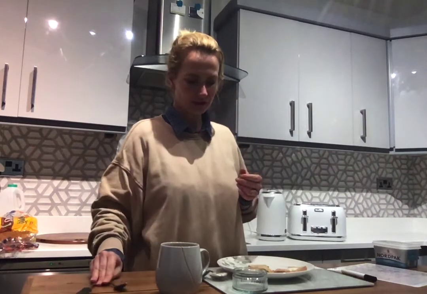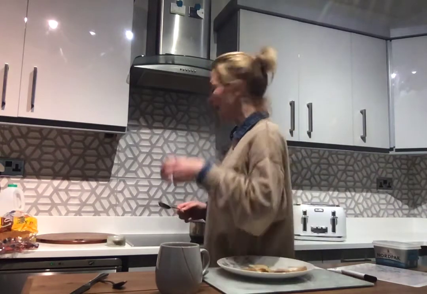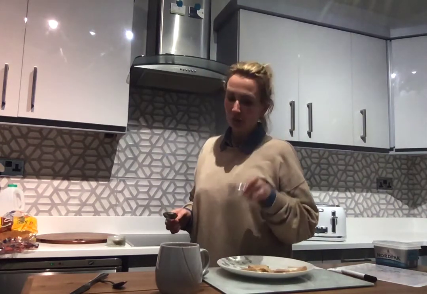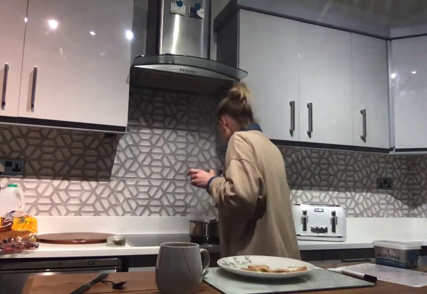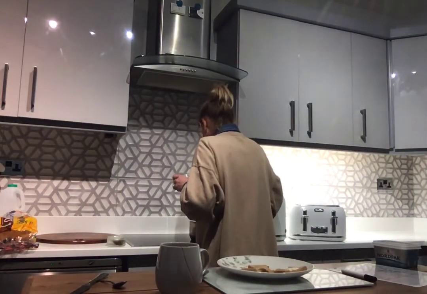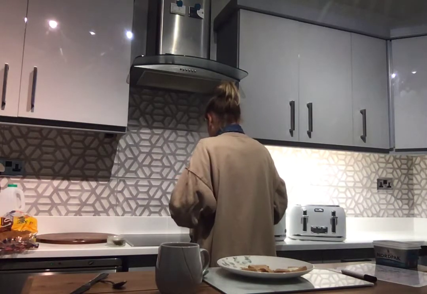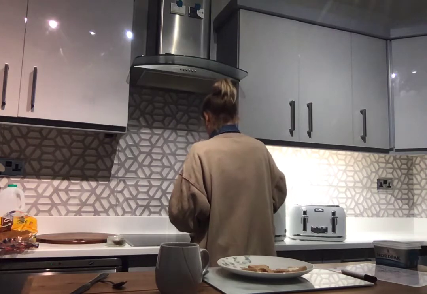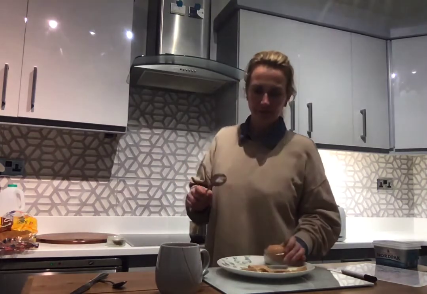And then finally, I'm going to take my egg out. All right, so unfortunately, I've not got any egg cups, so I'm going to have to put it into a ramekin. So I'm just going to scoop my egg out, and then that's it, sorted and ready to have my boiled egg, toast and a cup of tea.